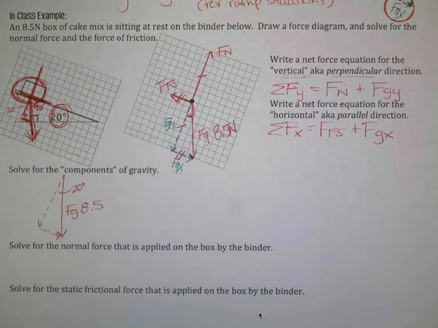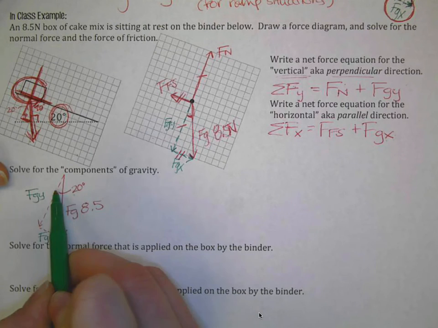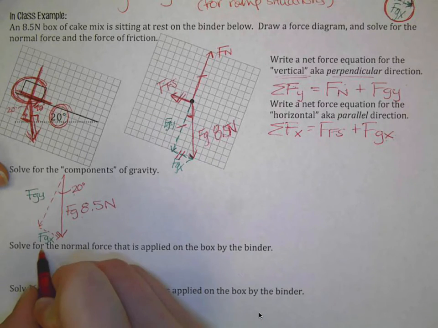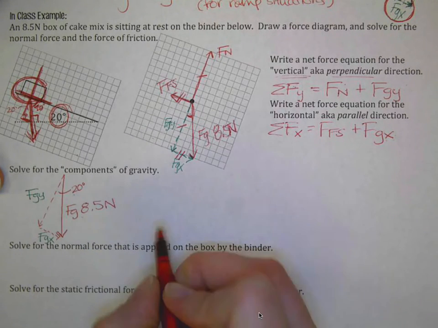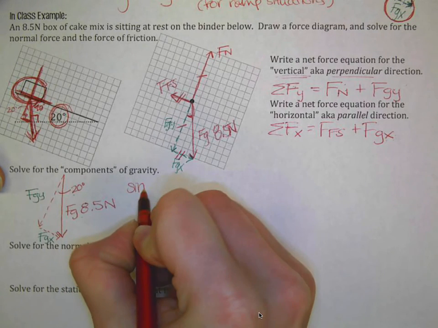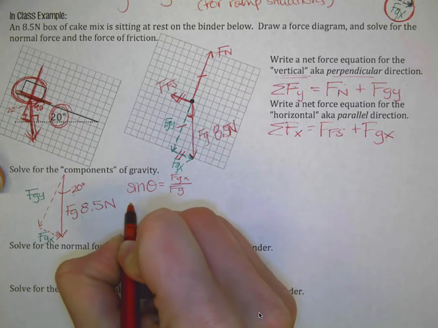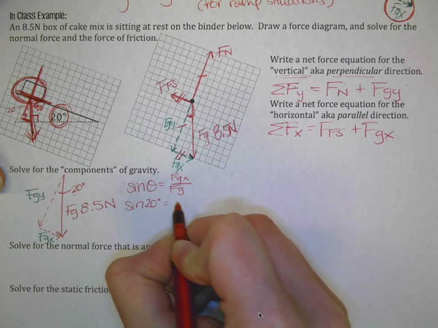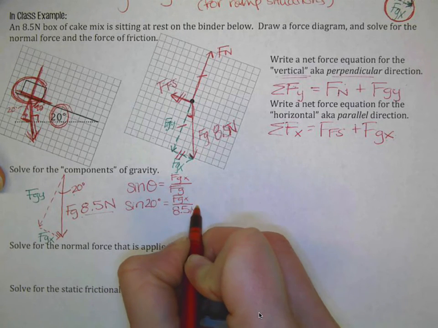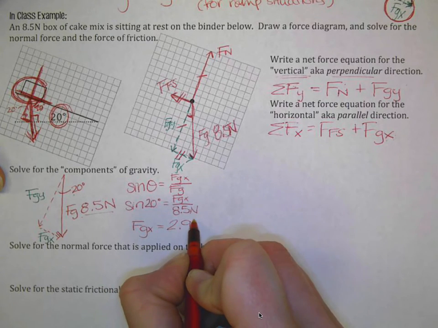Okay, so FGY and FGX were our goals. I have an angle, I have a hypotenuse value, 8.5 newtons. So if I want to solve for FGX, FGX is the opposite side of my angle, so I will use sine. So sine of theta is equal to FGX over FG. Sine of 20 degrees is equal to FGX over our hypotenuse, which is 8.5 newtons. That gives us a value of FGX of 2.91 newtons.